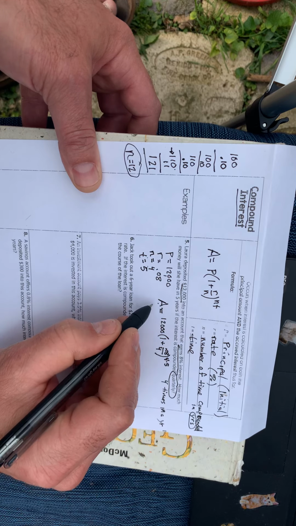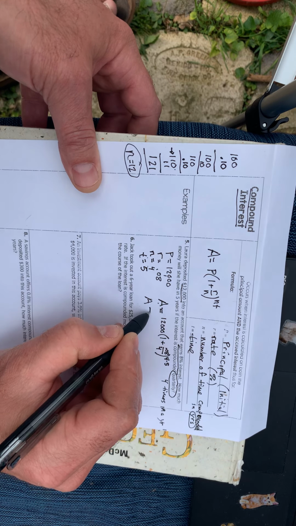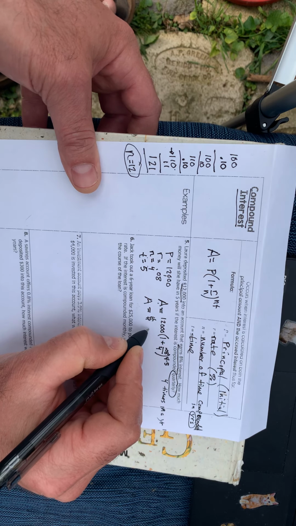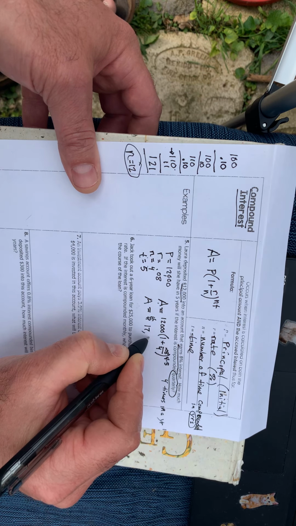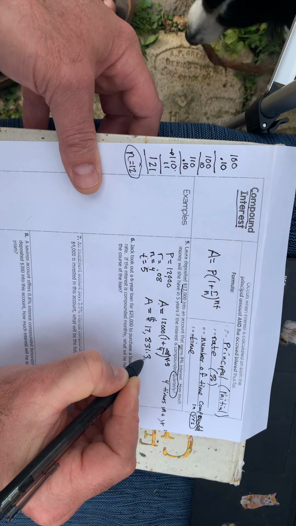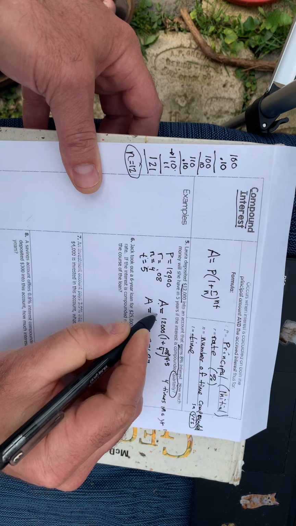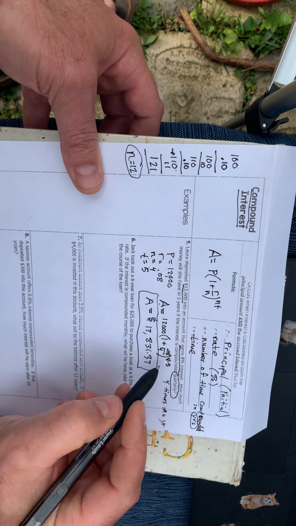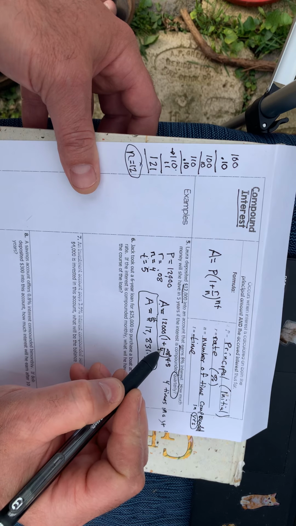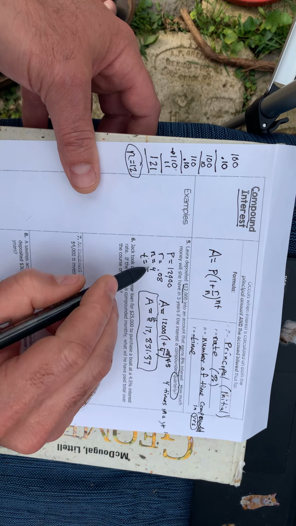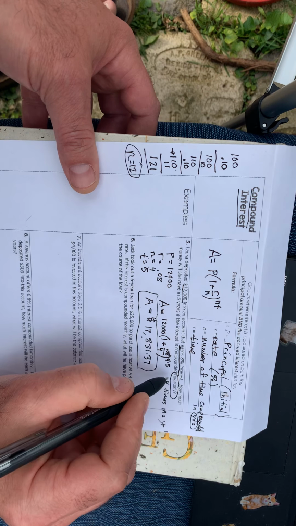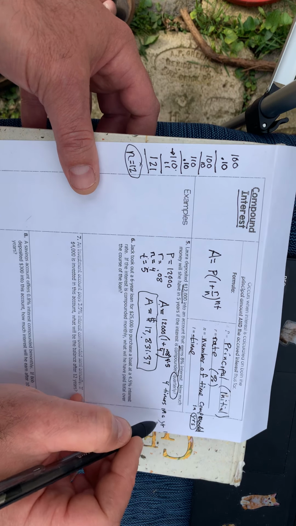And if I type all this into my calculator, I'll get that the amount she has after that period of time is $17,831.37. So after 5 years, her interest gets compounded 4 times in a year, and after 5 years, she'll have this much. And it's important to write this down. Quarterly is 4 times in a year.